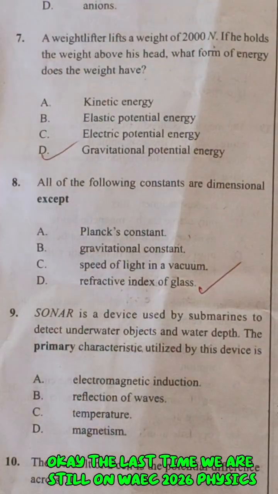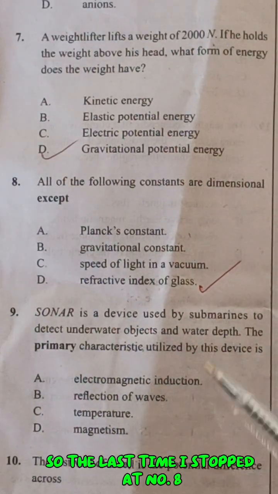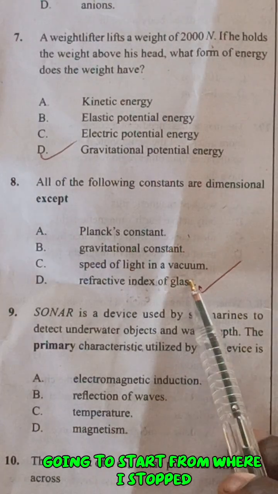Okay, the last time we are still on WASSCE 2026 physics. The last time I stopped at number 8. Going to start from where I stopped.